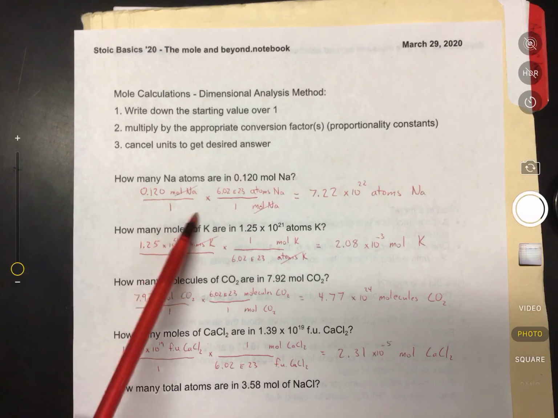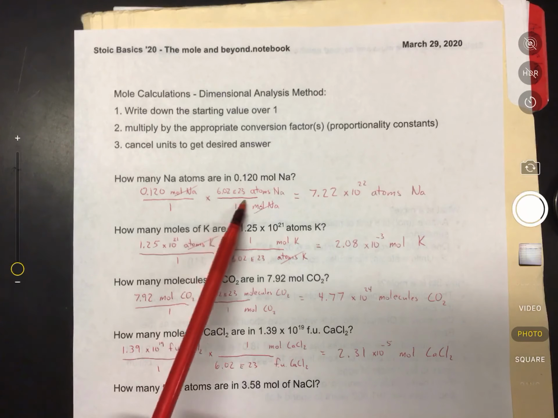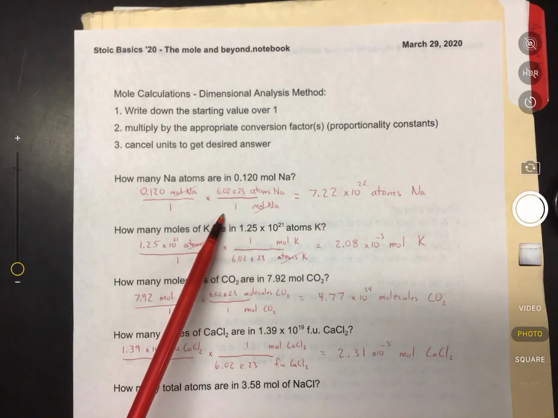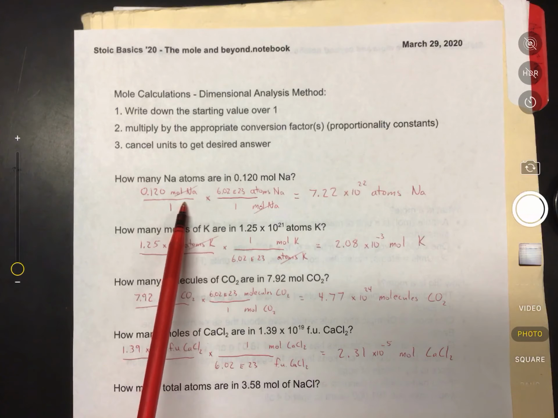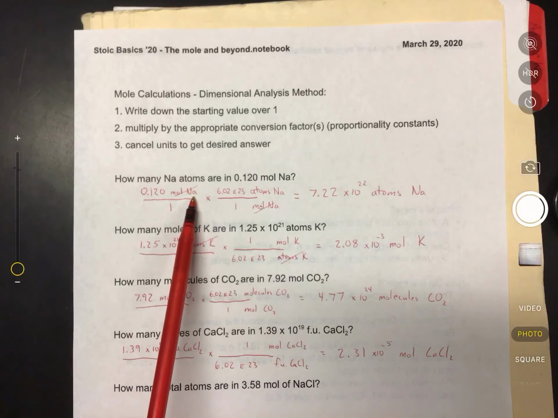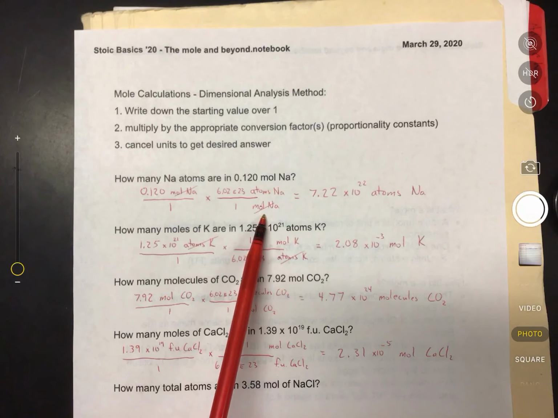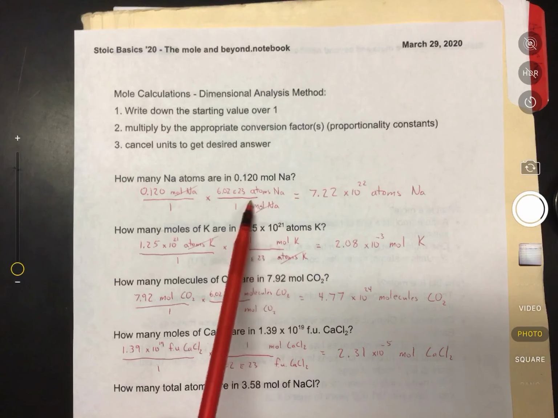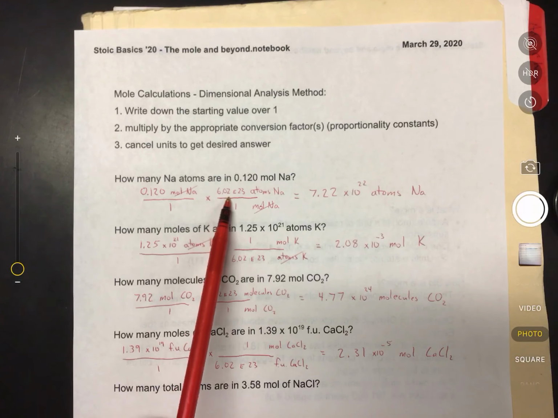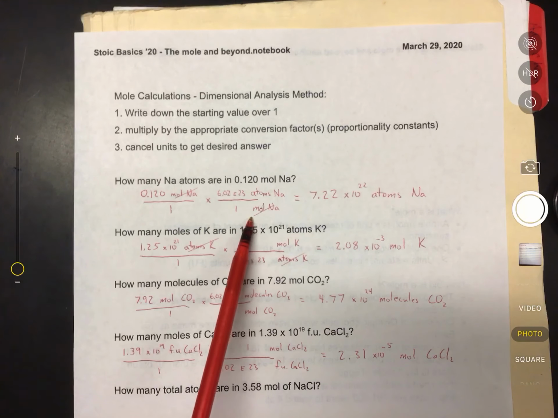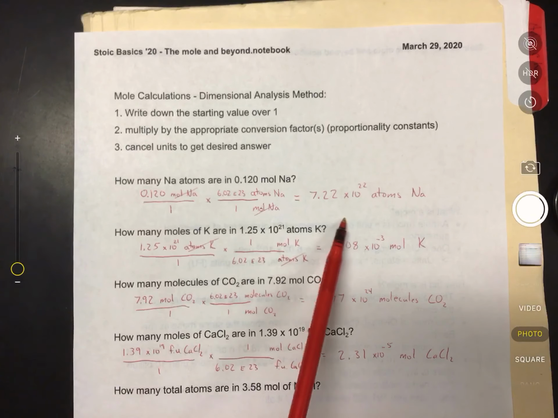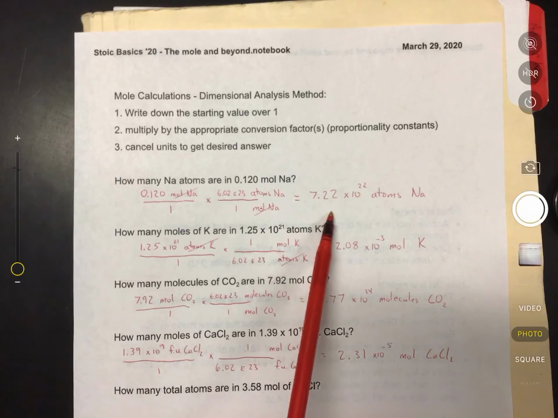And then you're going to multiply, draw a line, and then you're going to put in your conversion factor, or what's known as a proportionality constant. Basically, two values that relate to each other. Now, since we have moles of sodium here and we want to cancel that unit out, we're going to put moles of sodium on the bottom. And we want to know how many atoms of sodium. And then you just put that relationship, which is 6.02 times 10 to the 23 atoms of anything are 1 mole. And then you just plug that into the calculator and you would get 7.22 times 10 to the 22 atoms of sodium.